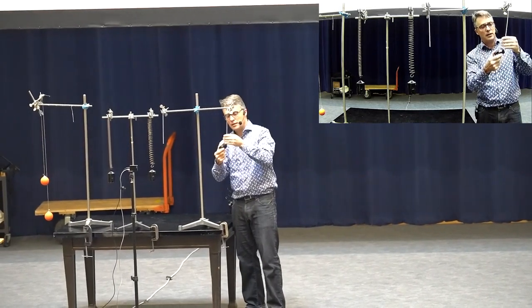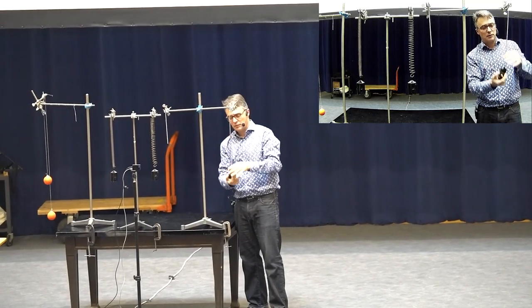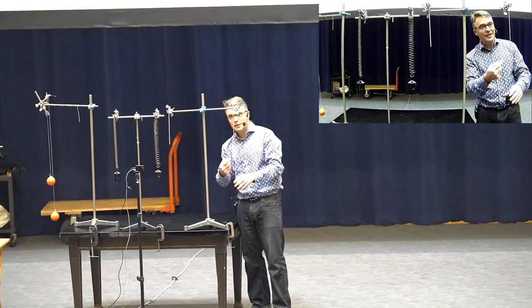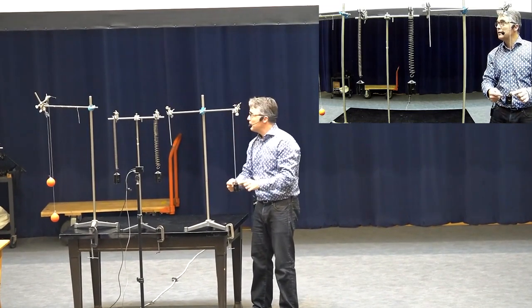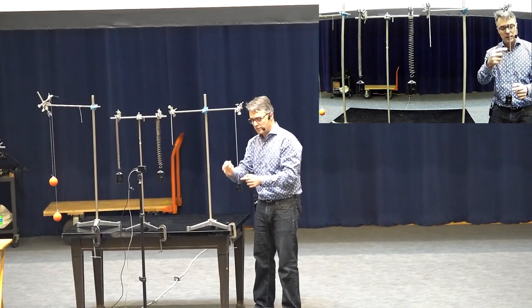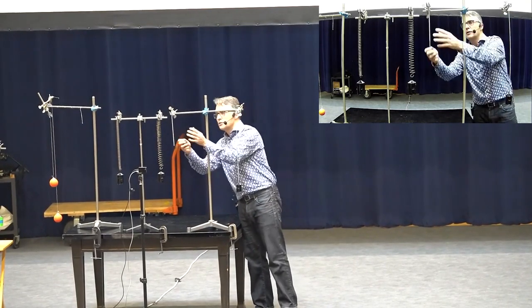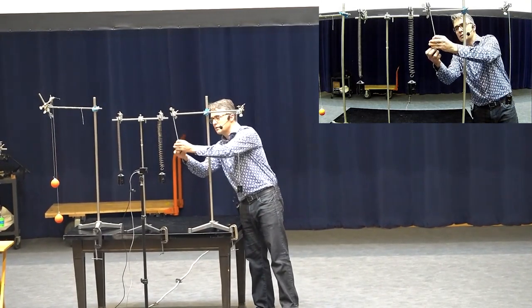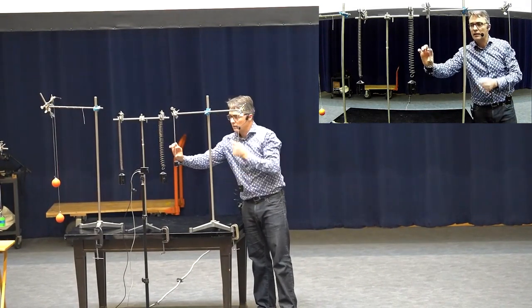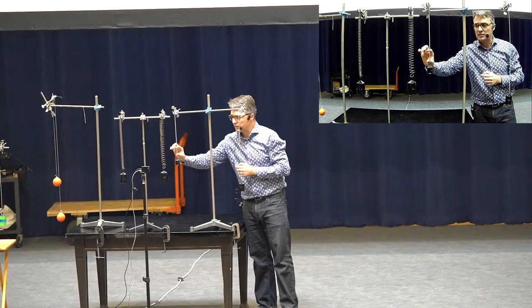So if I hang this mass on this spring, whoa, it goes way down here to equilibrium. The equilibrium is actually interesting too. It's when the stretch of the spring times its spring constant equals mg pulling it down. So for a smaller mass, it actually doesn't go down as far.